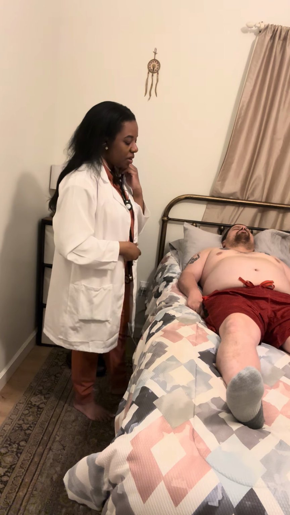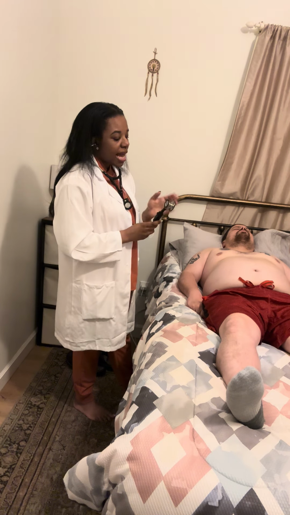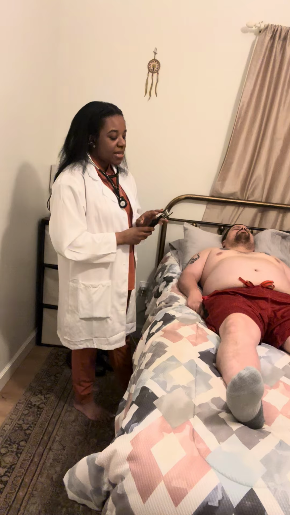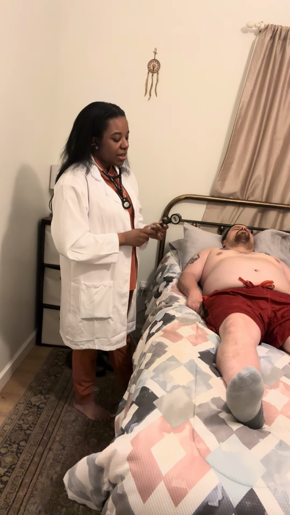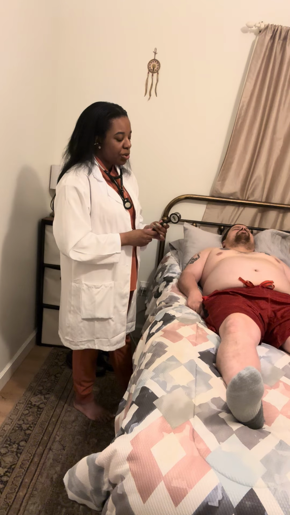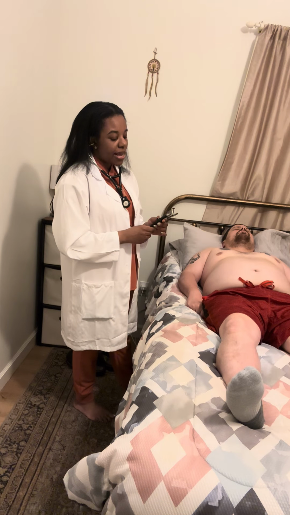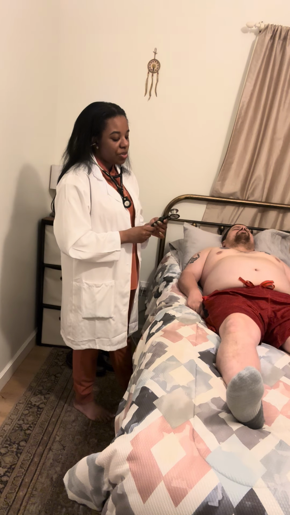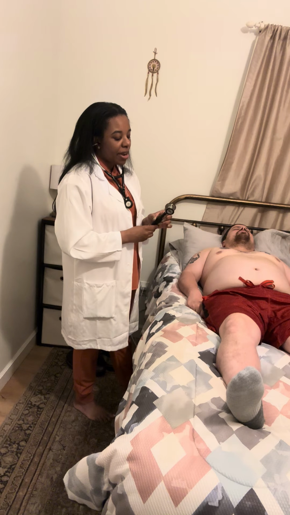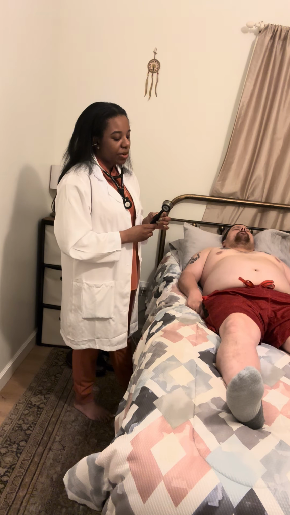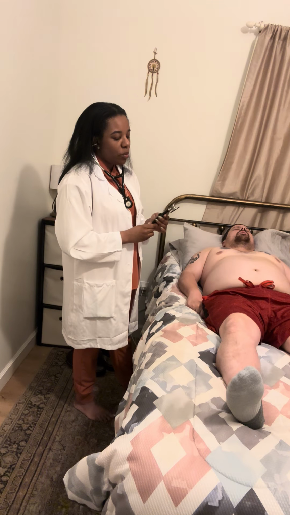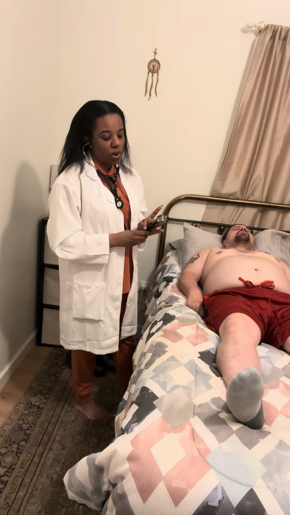I'm going to listen with the diaphragm and the bell of my stethoscope. The diaphragm is useful for listening for more high-pitched sounds of S1, S2, and the bell is more useful for listening for any low-pitched sounds of S3 or S4.